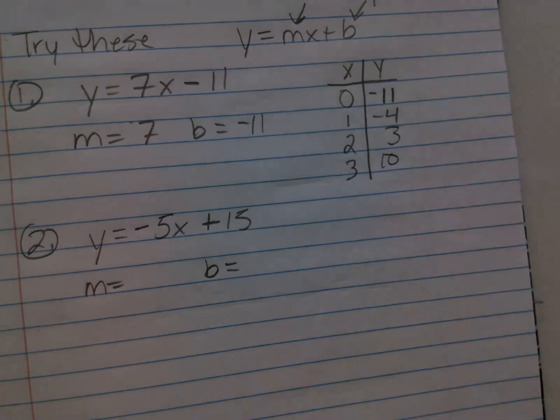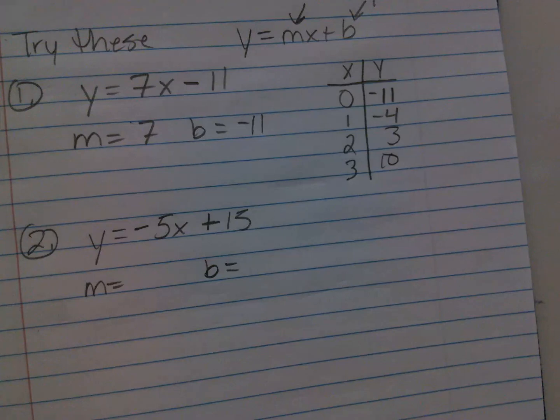Just go to the next one. Do you need me to give you another sheet here? All right.